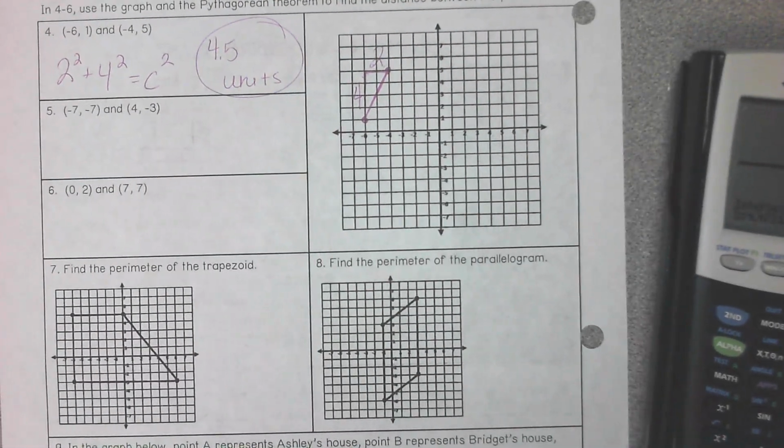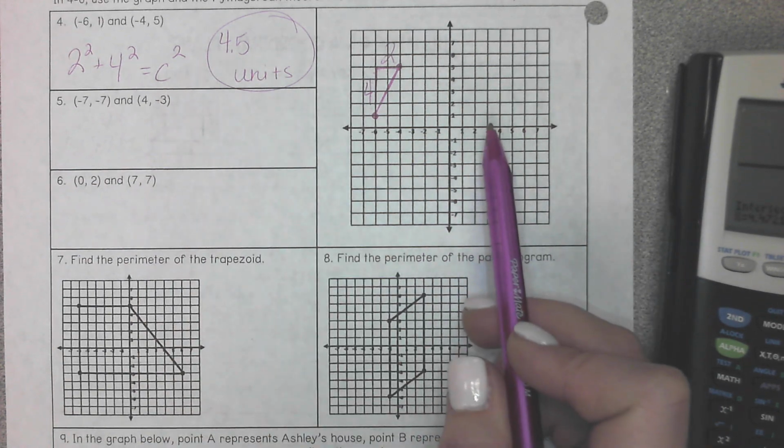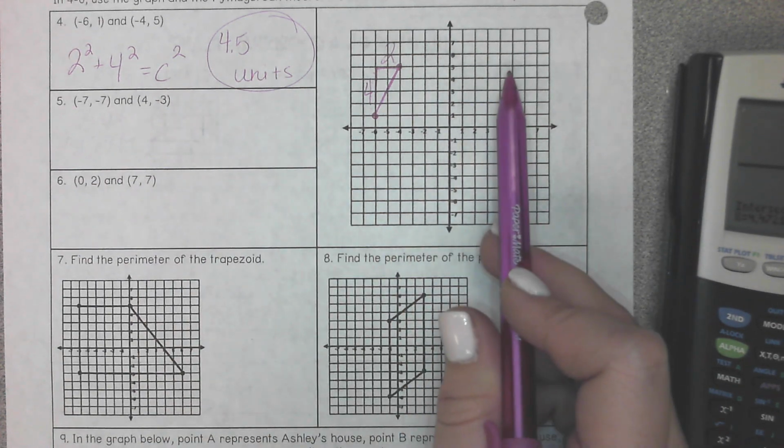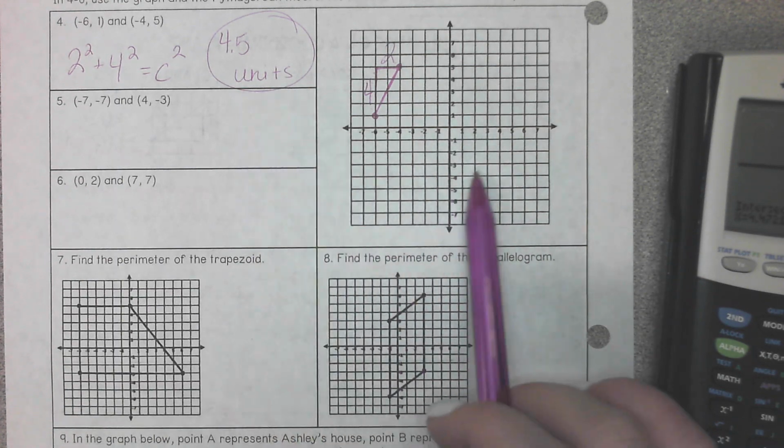Okay, so this is pretty easy. Just make sure you plot the points first. You put them on the graph. So eventually you're going to have 1 and then 2 and 3 triangles on this graph by the time that you're done with these 3 problems.